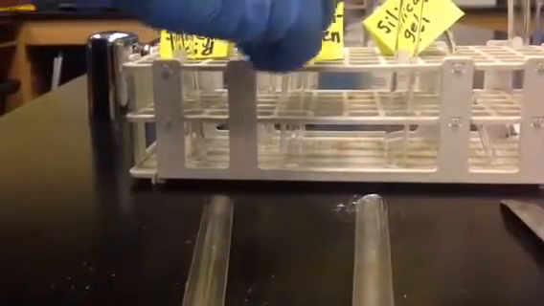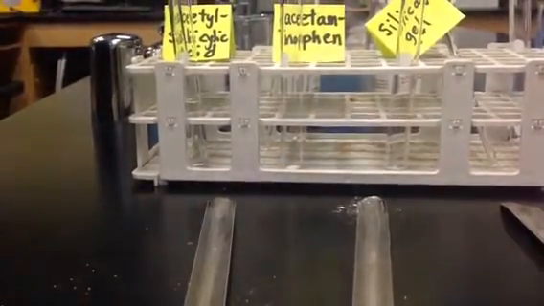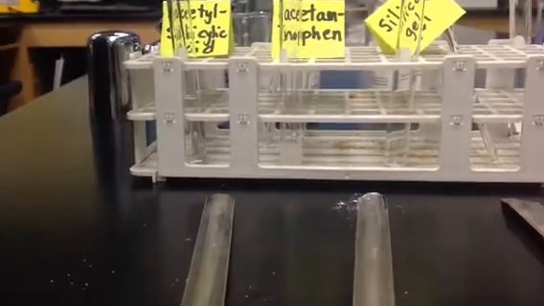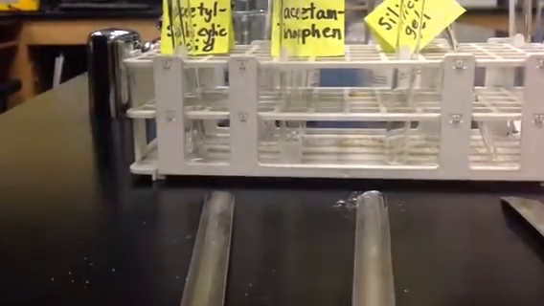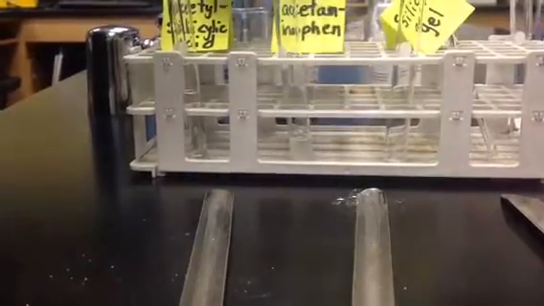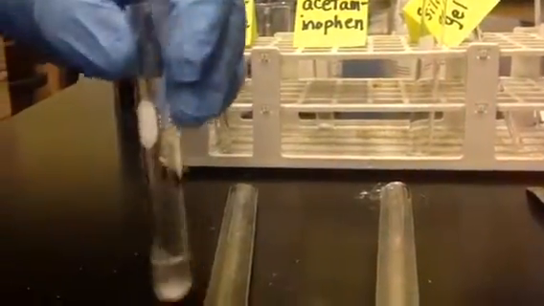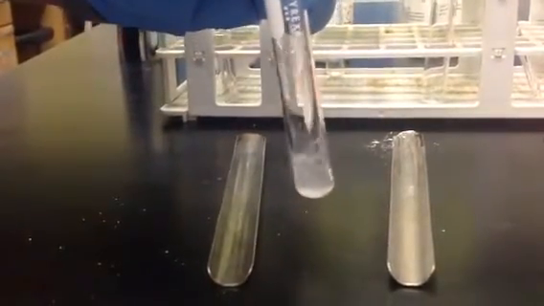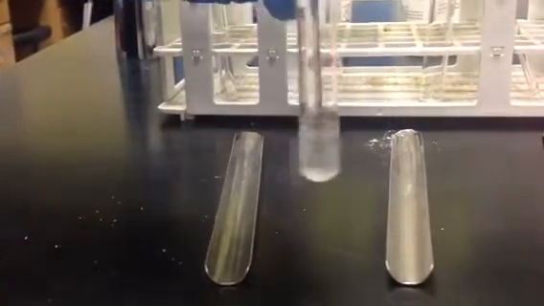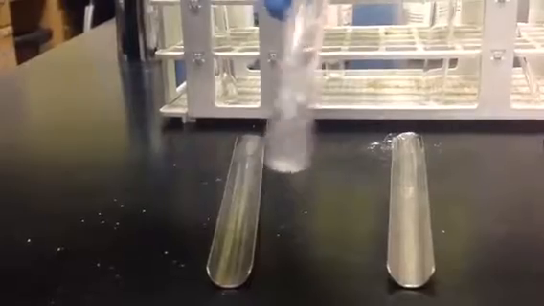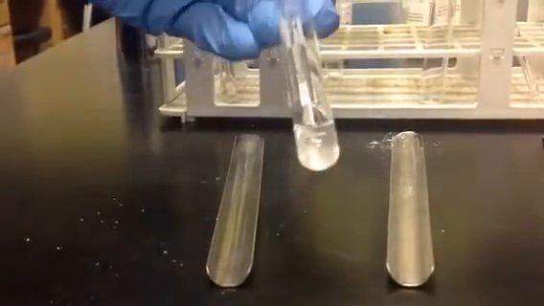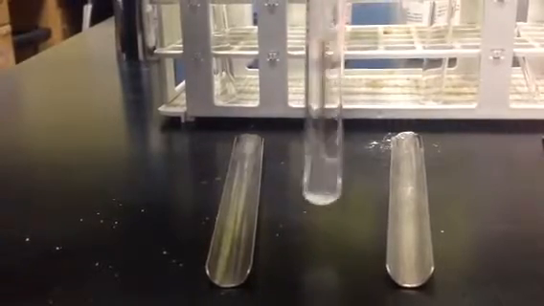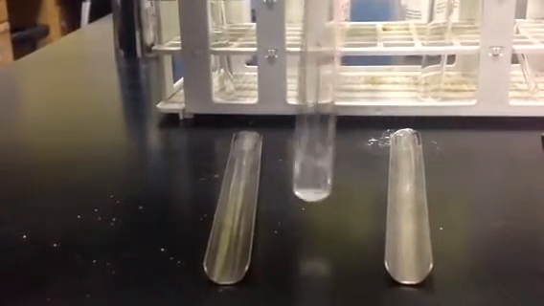And then we're going to do the same thing to the acetaminophen. I'm going to add a dropper full of the ethyl acetate. Again, we're going to stir vigorously, trying to get it to dissolve. It looks like maybe some is going in, so I keep stirring.